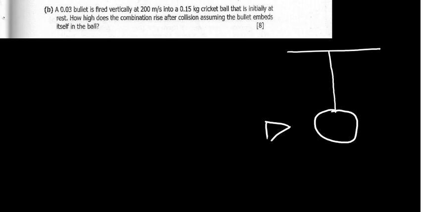Okay, so let's draw the pendulum. So here is my pendulum. Now we have the ball, I'm going to put this one as the ball. Then I have the bullet. So this is the bullet. After collision, the bullet has to penetrate the ball, so the ball is going to be raised somewhere here. We're going to have something like this.